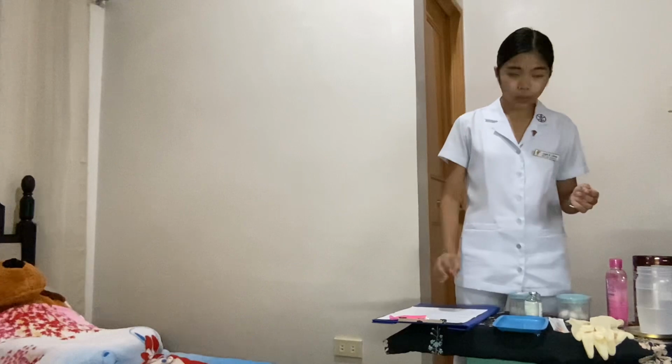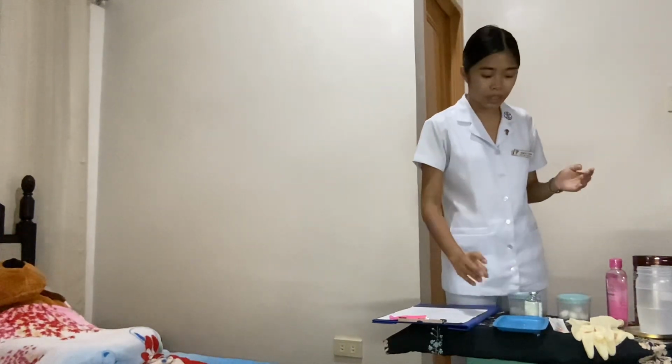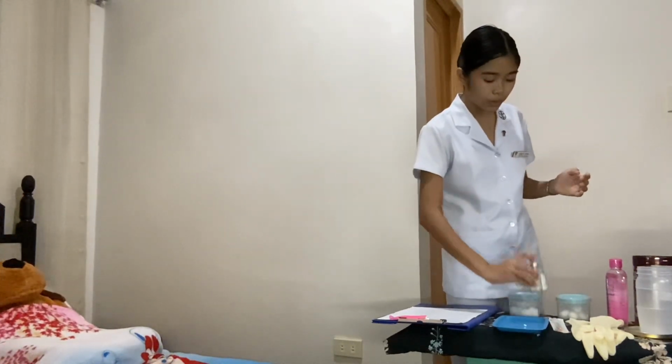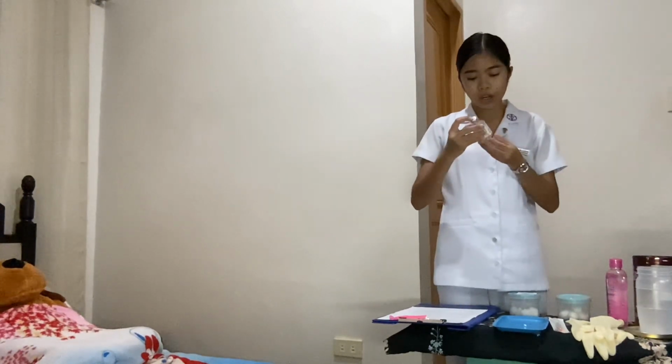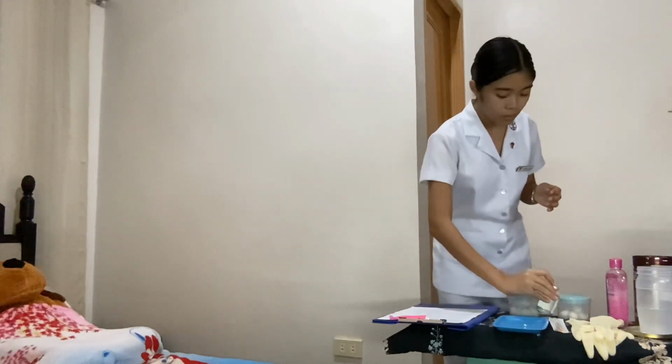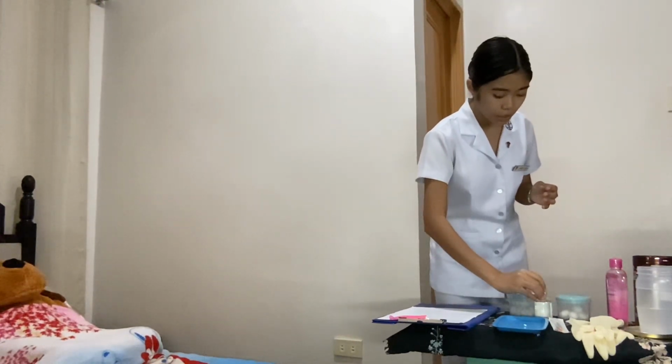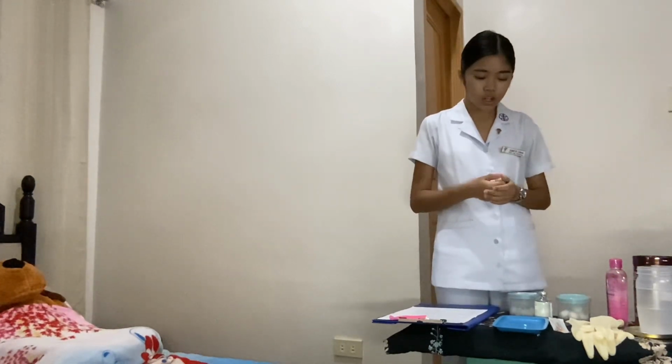So the next thing we're going to do is also to check the name on the label of the medication. So we're going to take this to check if the right medication will be administered to the patient. Also, as you inspect the label of the medication, you should also check the expiration date of the medication to make sure that the medicine is not yet expired before it will be administered to the patient.